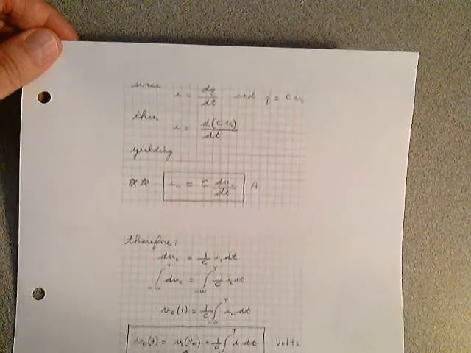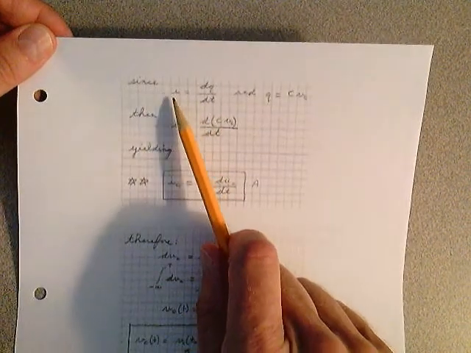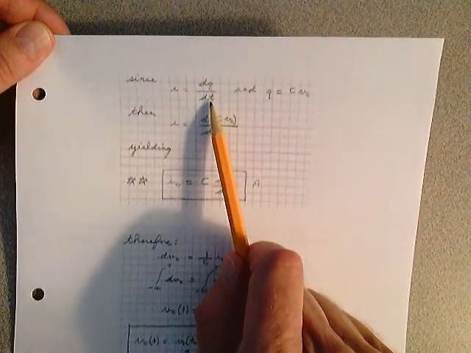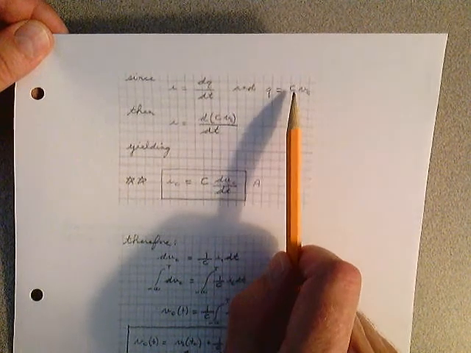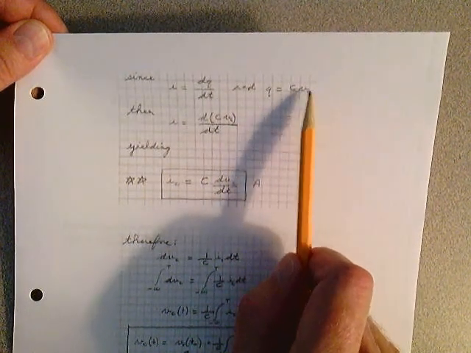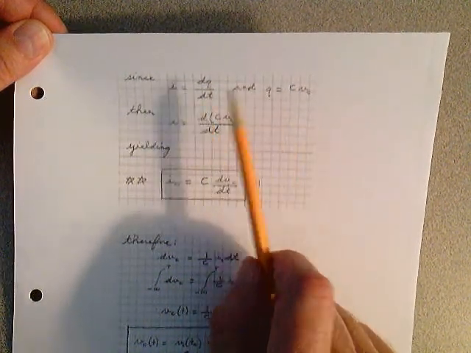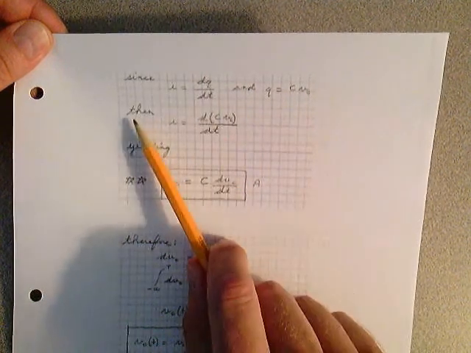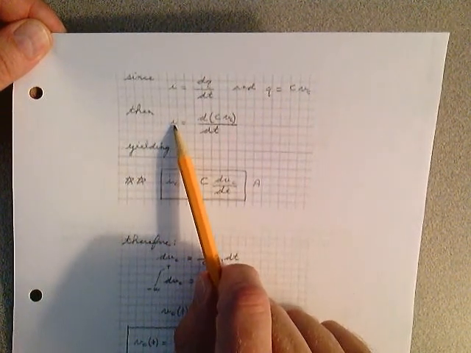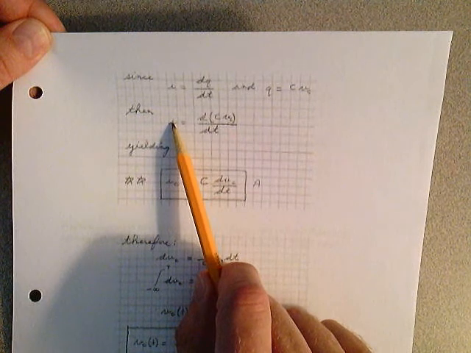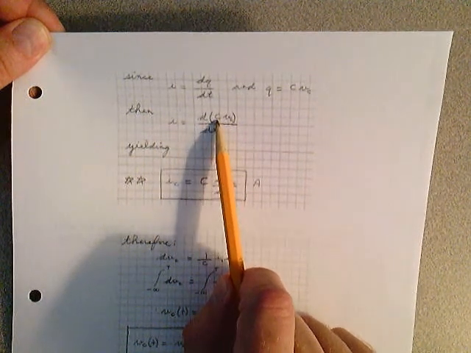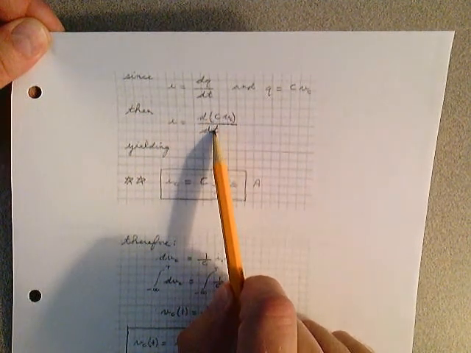If you look at page number 2, just a little bit of mathematics here. Since the current is the rate of change of charge with respect to time, and charge is equal to C times v_C, the two equations we just had on the previous page, then the current is simply equal to the rate of change of C v_C with respect to time, d/dt.